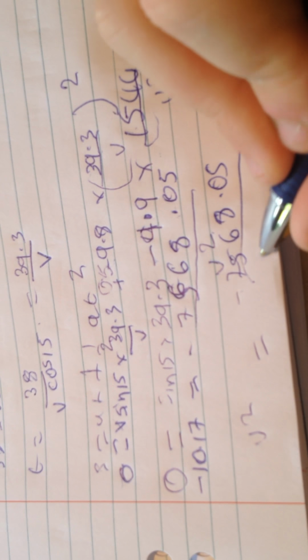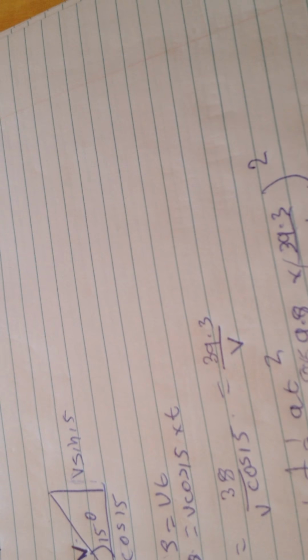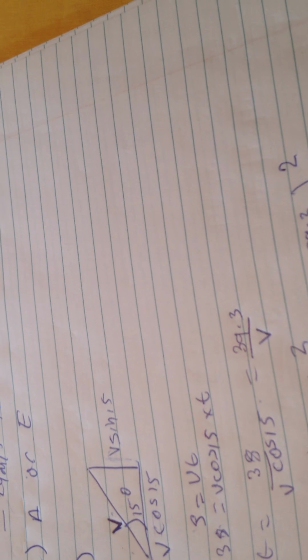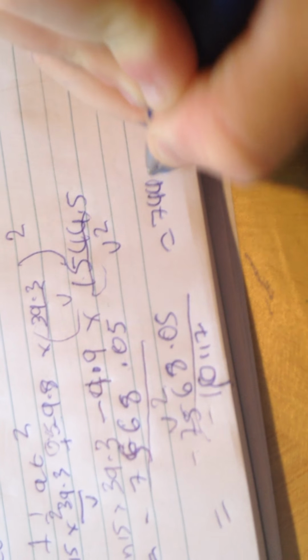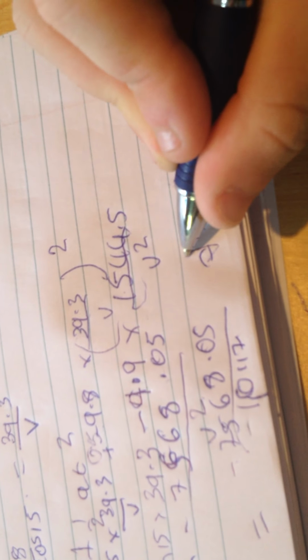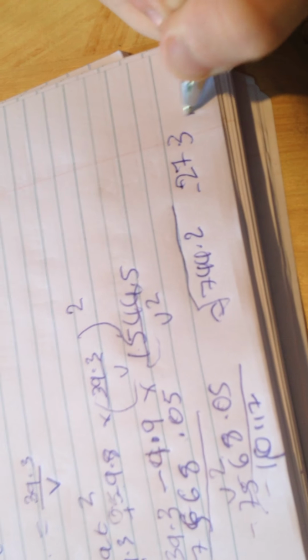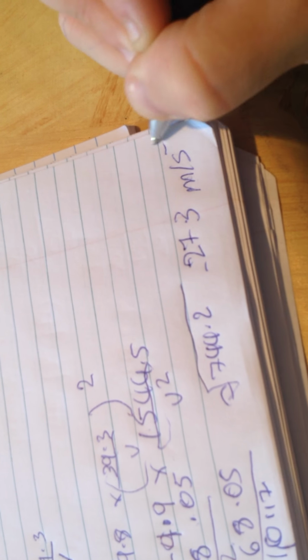Over negative 10.17, which equals 744.22, and then we square root that to equal 27.3 meters per second. Thank you for listening.